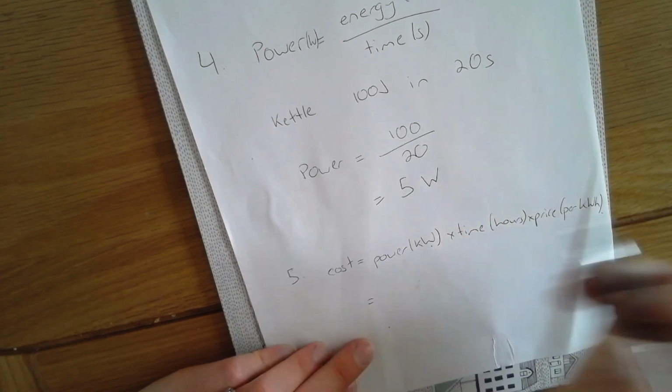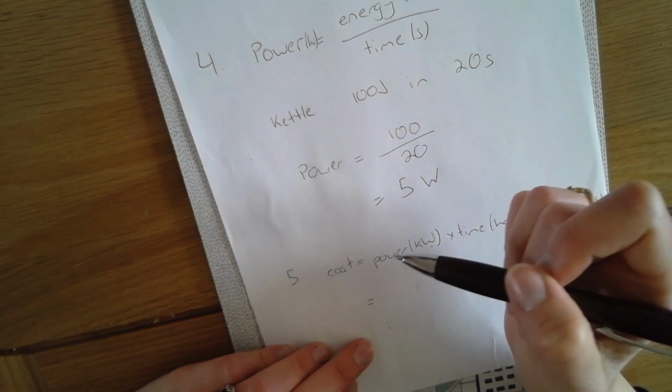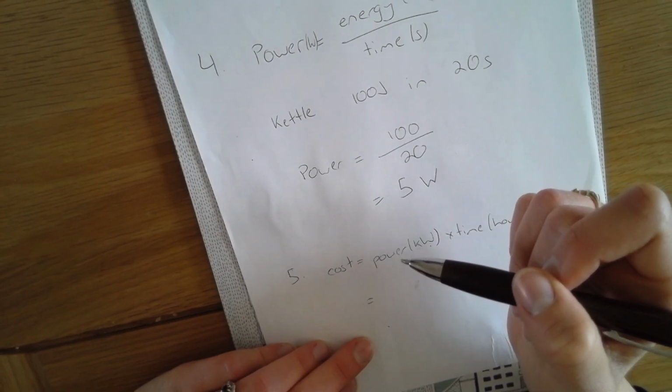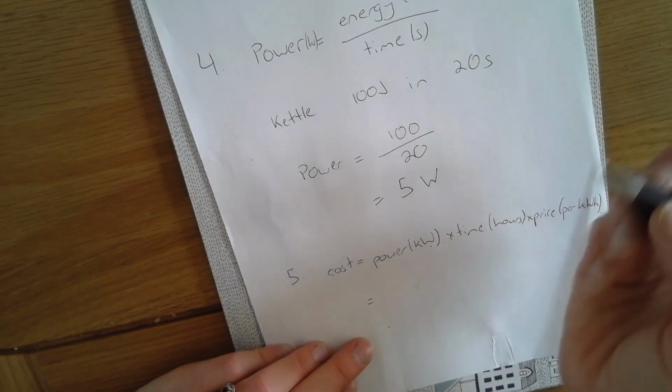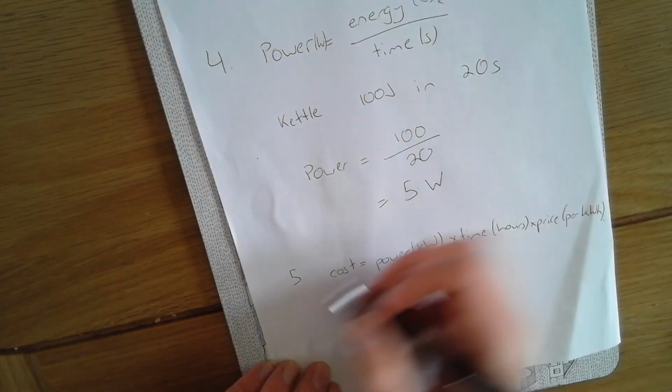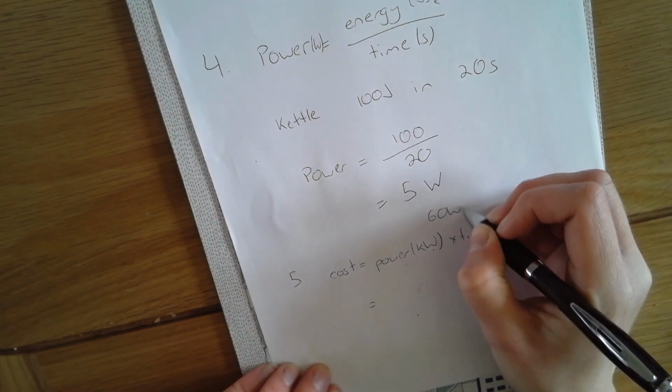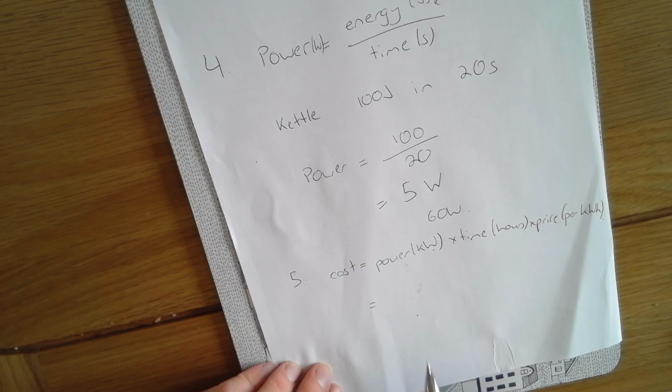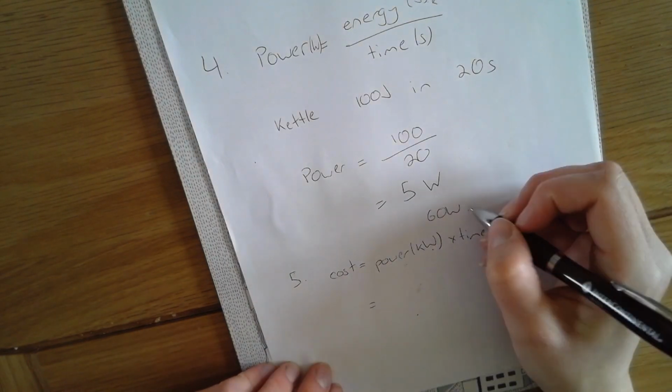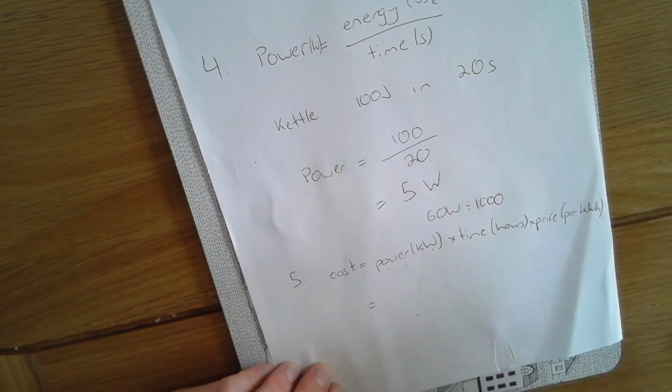So it tells us that the power of the lamp, the first one, is a 60-watt bulb. Our power is 60 watts, but I need to convert that into kilowatts. And to go from watts to kilowatts, you divide by 1,000.